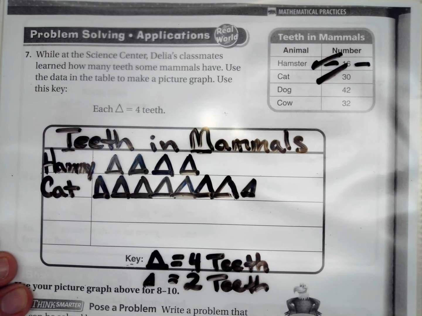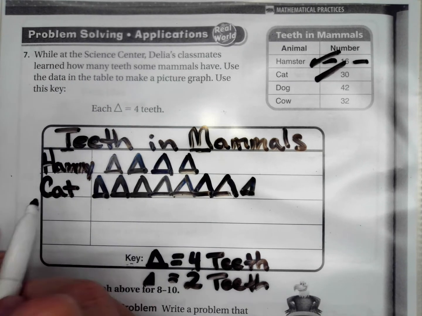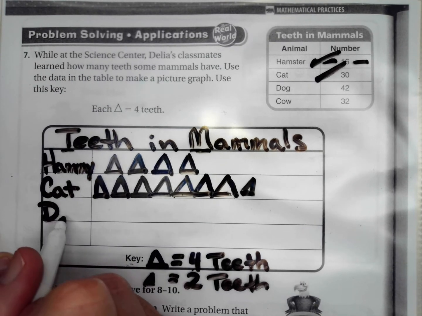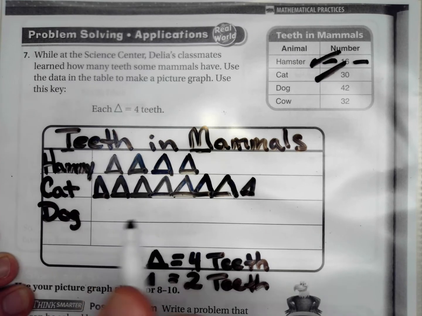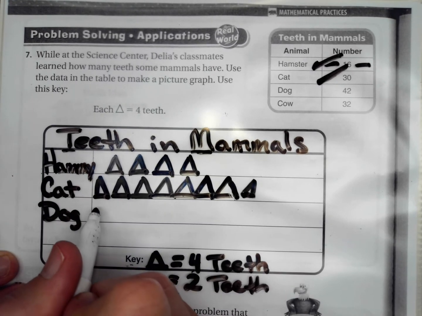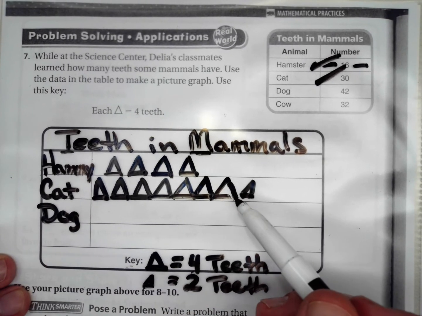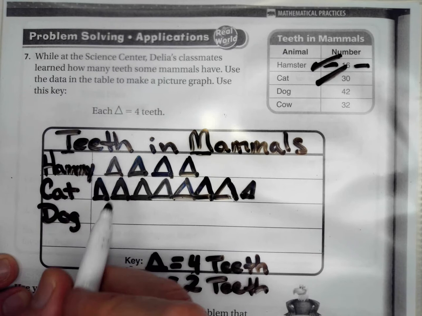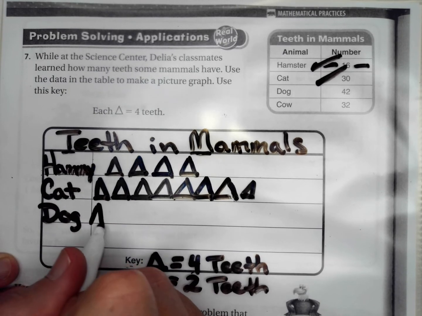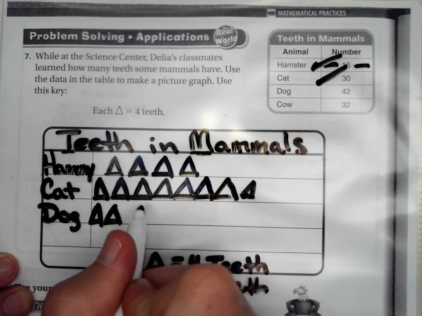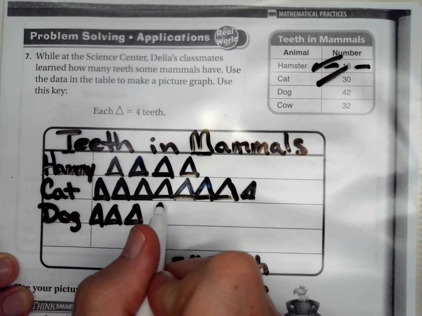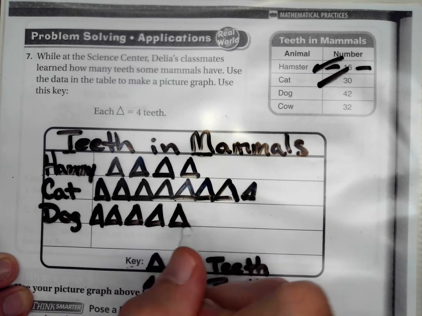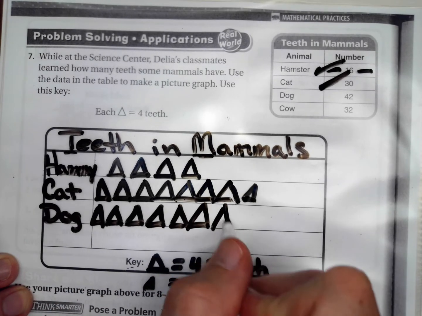The dog, 42 teeth. That's going to be a lot of triangles. So I know that this many triangles gives me 28. So what I'm going to do is copy that many triangles till I get to 28. 2, 3, 4, 5, 6, 7.